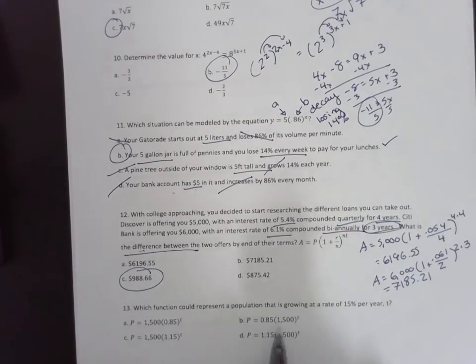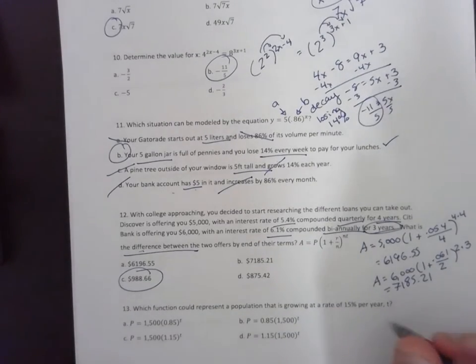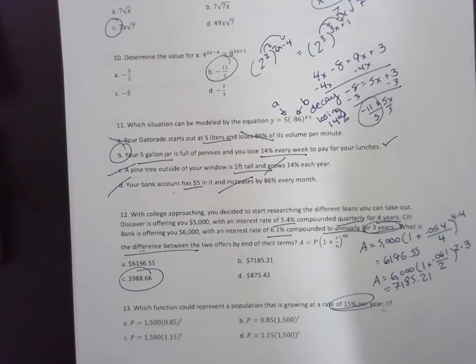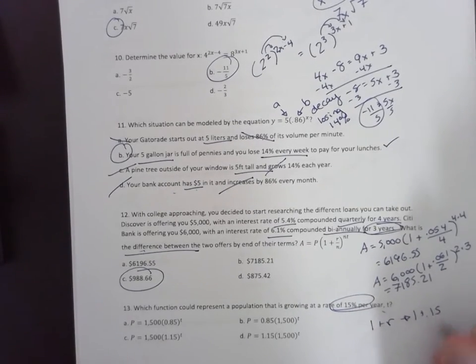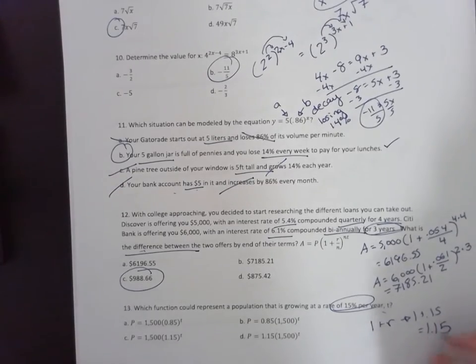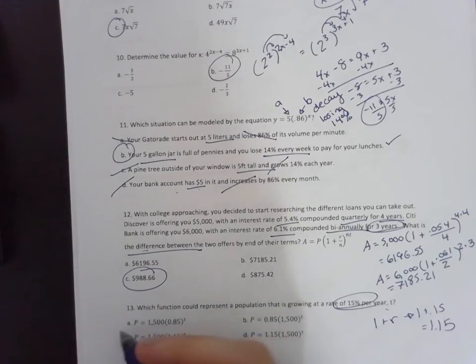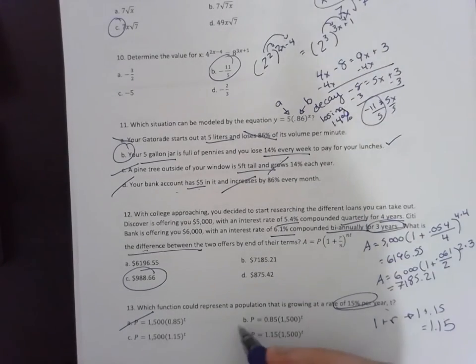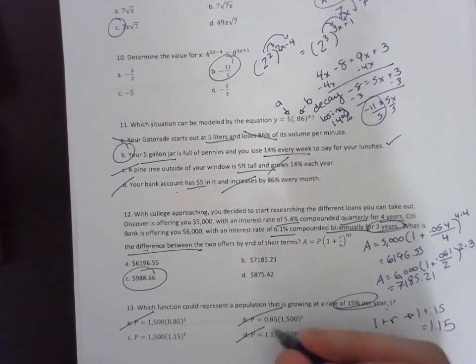Which function can represent the population that is growing at a rate of 15% per year? T is years. So if it's growing at 15%, remember it's 1 plus r, which implies it's 1 plus 0.15, which implies it's 1.15. So I'm looking for a growth rate of 1.15. That doesn't have 1.15 in it. That doesn't have 1.15 in it. Actually, that's a decay, and that doesn't make sense. Now, if I'm looking at C and D, the 1.15 is our B value, not our A value. That's the starting value, not the growth rate.